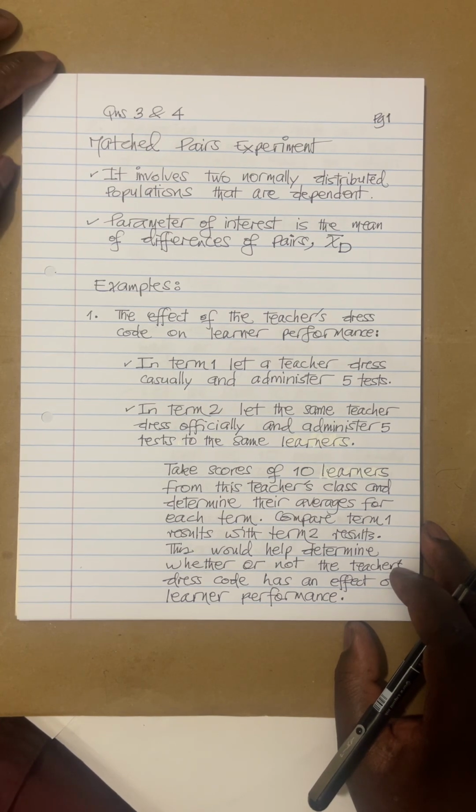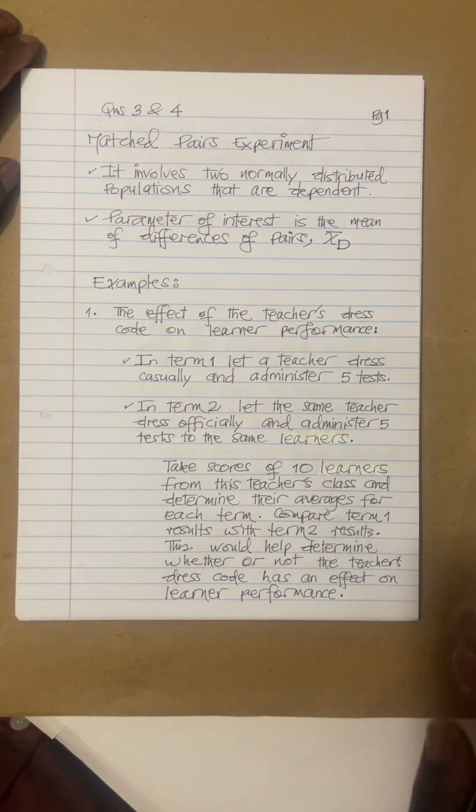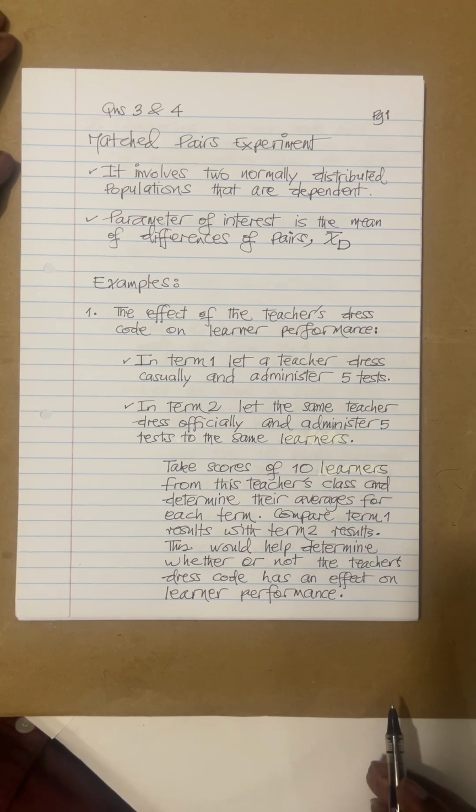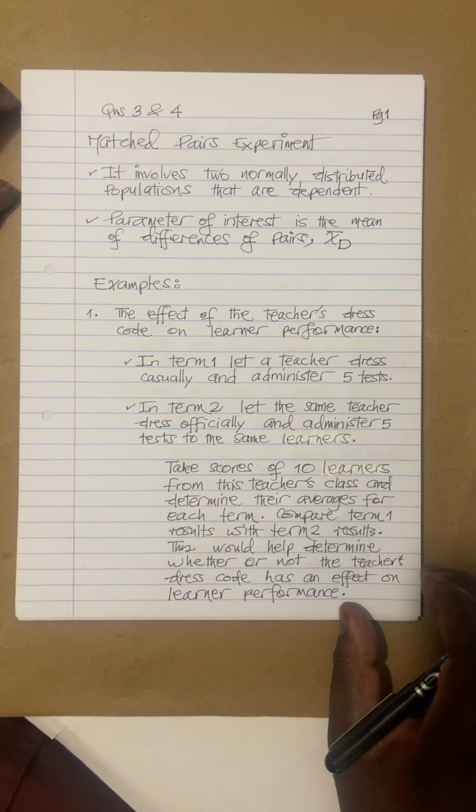In term 2, let the same teacher dress officially and administer 5 tests to the same learners. After that, take scores of 10 learners from this teacher's class and determine their averages for each term. Then compare term 1 results with term 2 results. This would help us determine whether the teacher's dress code has an effect on the learner performance or not.